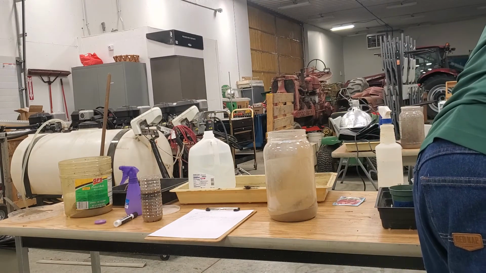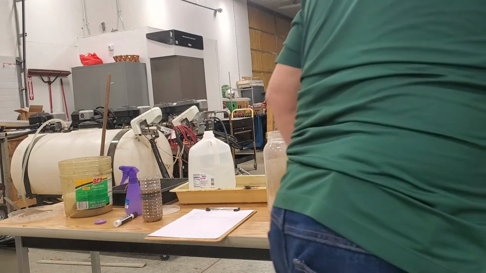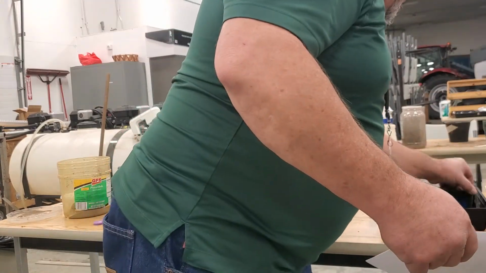My worms are escaping here, so I'll put them back where they belong. Hey, get back in there.